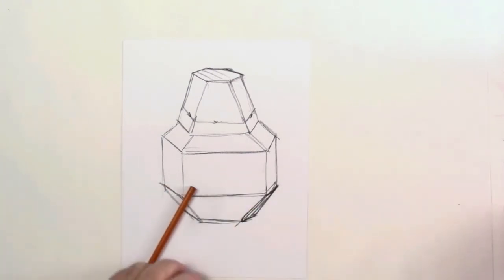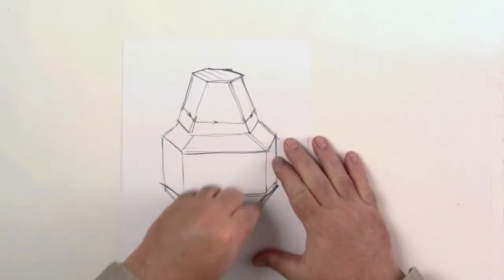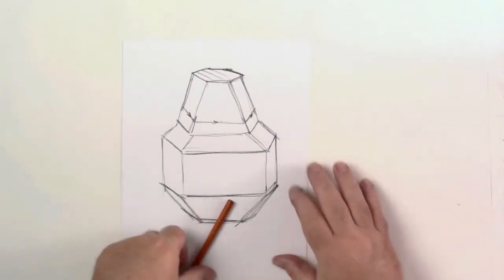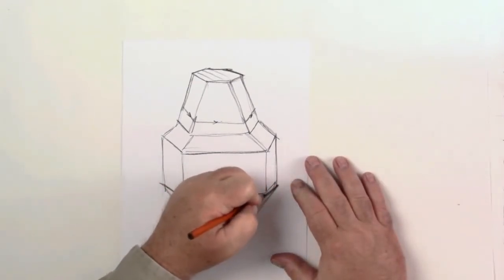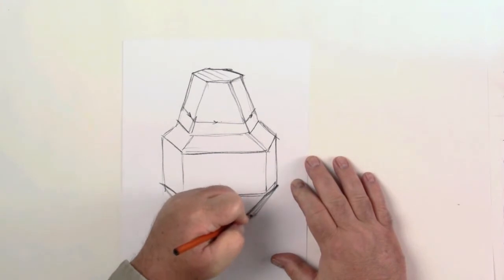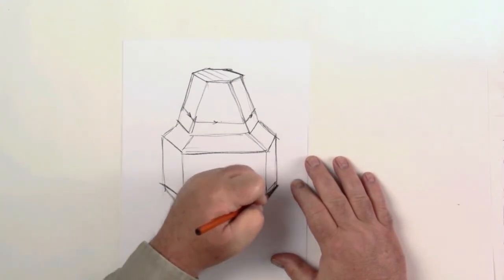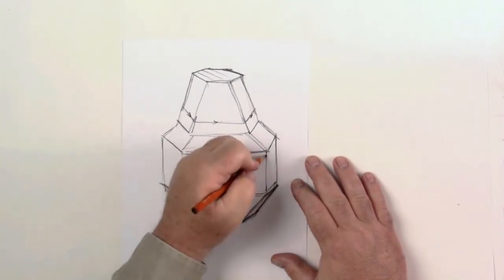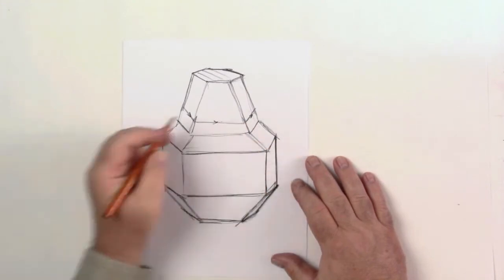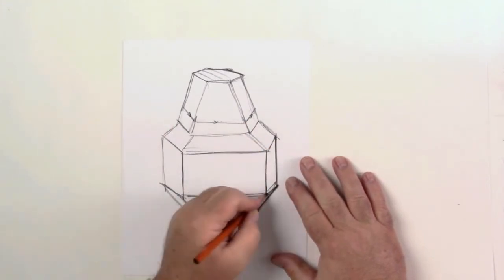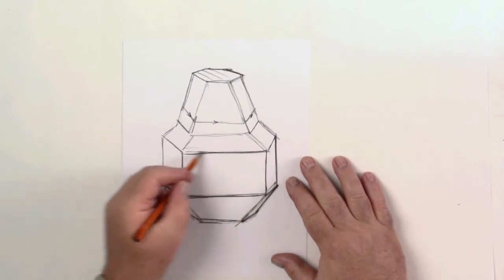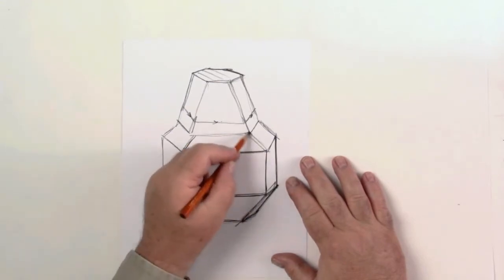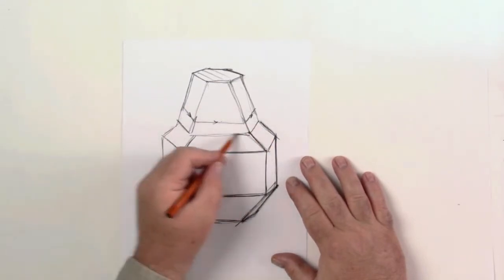Well, that got a little too many lines there, but again, this would come down, this would then break over to here, this would come up a little bit, that would then break to there. But anyway, we'd have this idea of taking something that's round and breaking it and simplifying it down into planes.